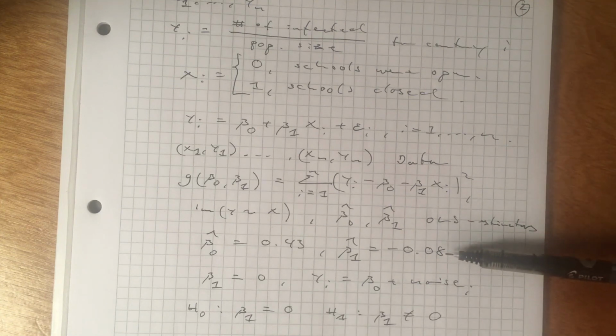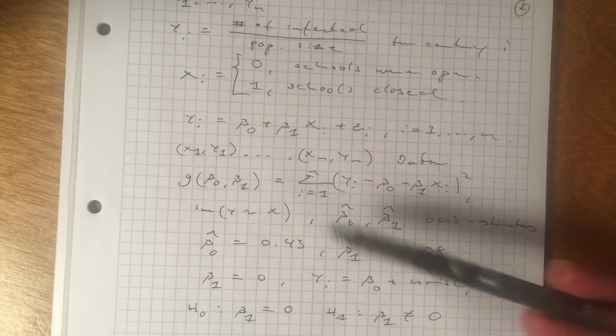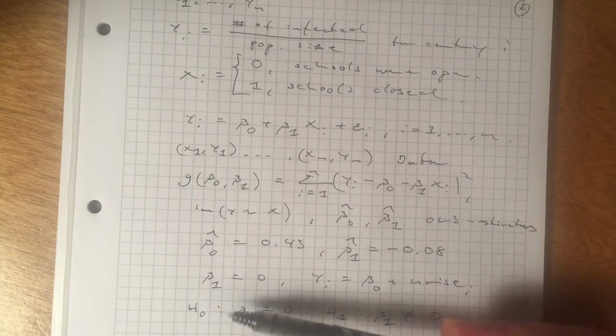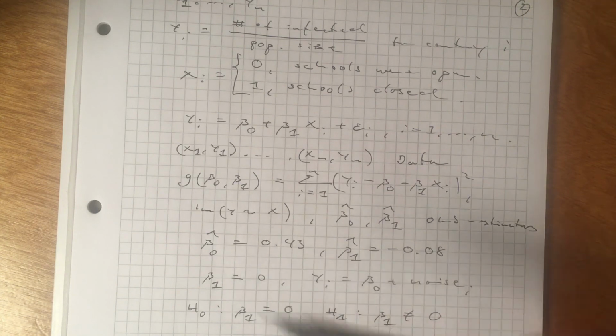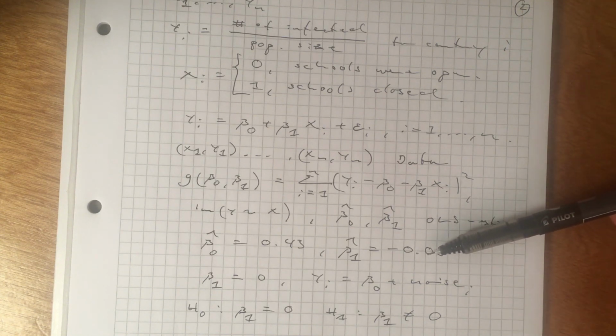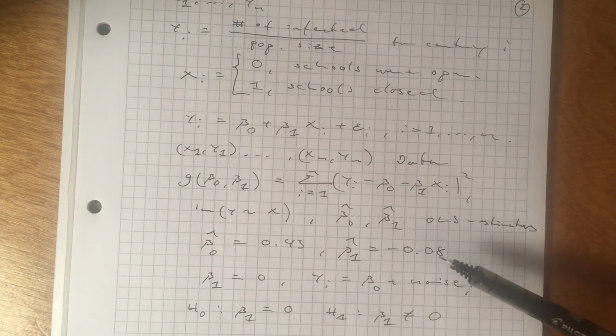To conclude that beta 1 is truly not equal to 0, that there is truly an effect of closing the schools, we have to know that the probability of obtaining this number, if the null is true, is small. That reasoning is just the same as with the coin tosses. In the next video, I'll come back to how we are to do this.